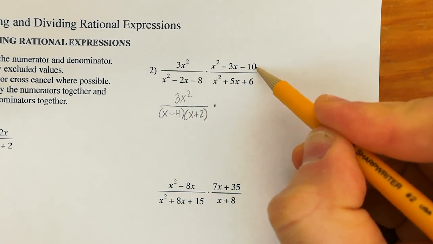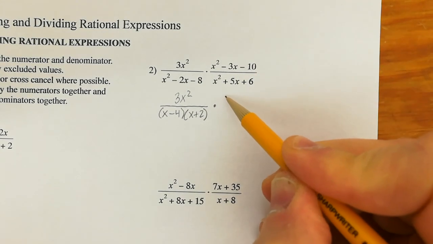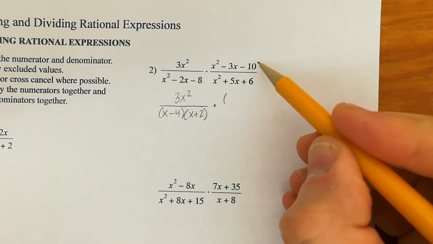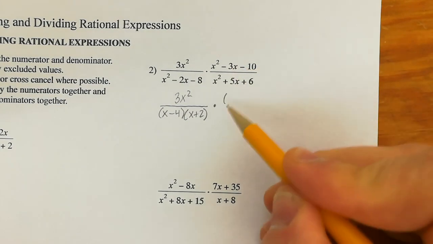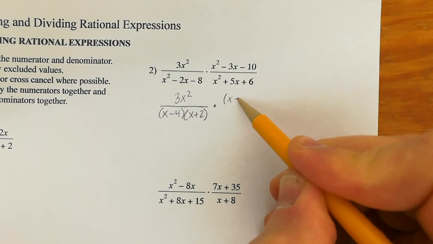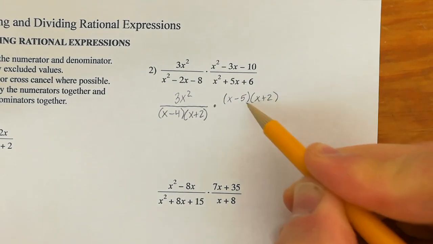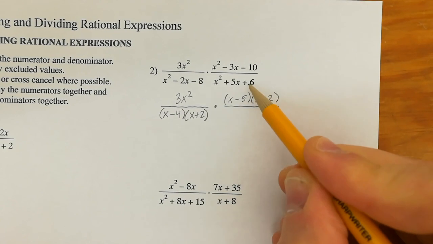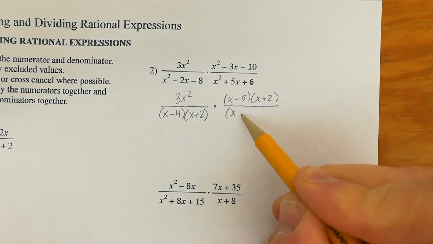This is also a trinomial. Two numbers that multiply to 10, add to negative 3. The possibilities are 1 and 10, and 5 and 2. Well, 5 and 2 differ by 3, right? And if we made the 5 negative, negative 5 plus 2 would be negative 3, right? And then two numbers that multiply to 6, add to 5, that would be 3 and 2.